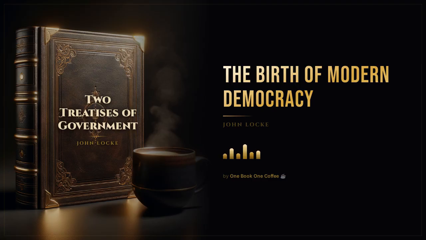Picture this. It's 1689. And John Locke is sitting down to write what would become one of the most revolutionary political documents in human history. But here's the thing that might surprise you. He wasn't trying to start a revolution. He was trying to finish one.